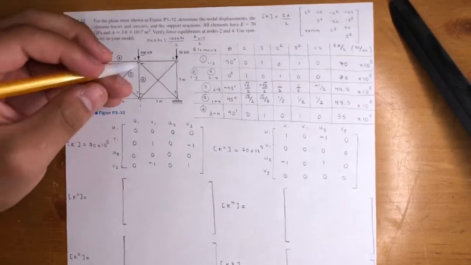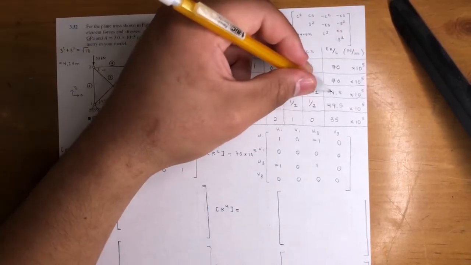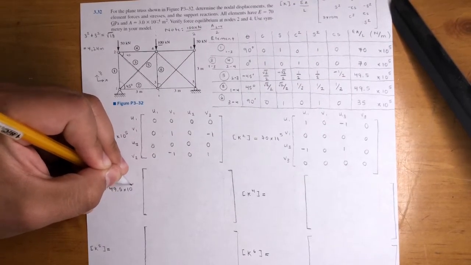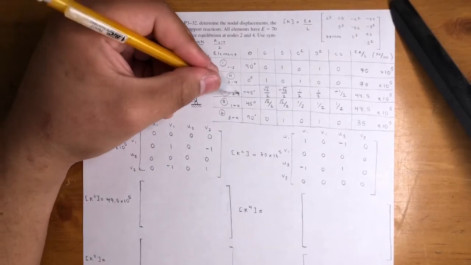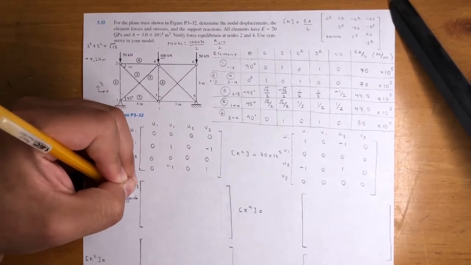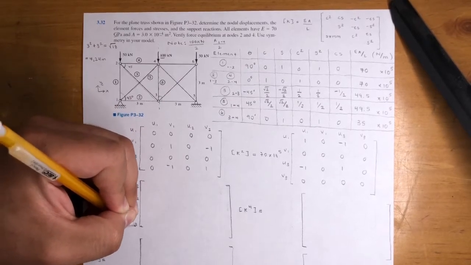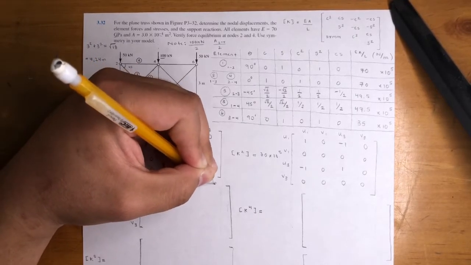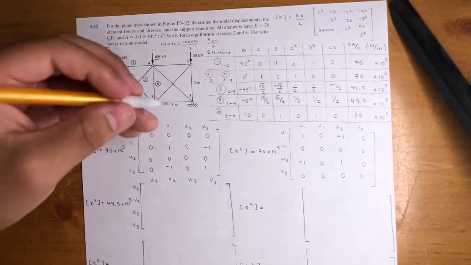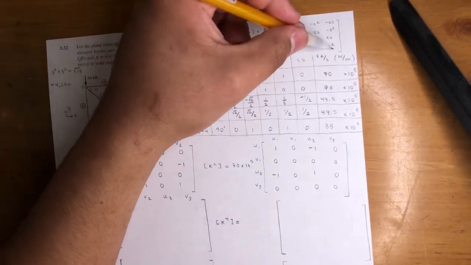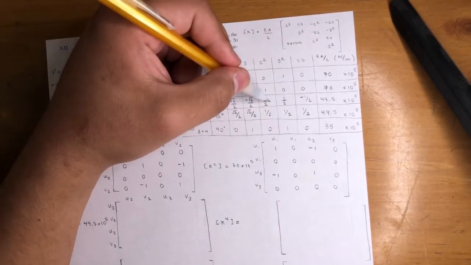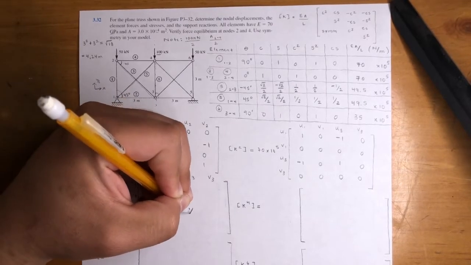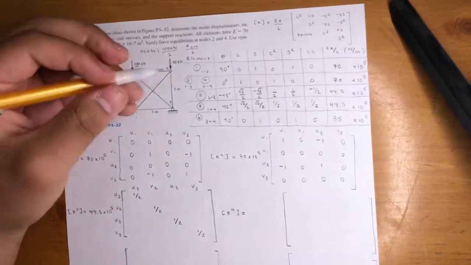Now let's continue. K3, third element, that is 49.5 times 10 to the 5th, and that is between nodes 2 and 3. So it's U2, V2, U3, V3. And again, U2, V2, U3, V3. All right, so continue, right? C squared, S squared, C squared, S squared for element number 3. That's half, half, half, half. Half, half, half, half.